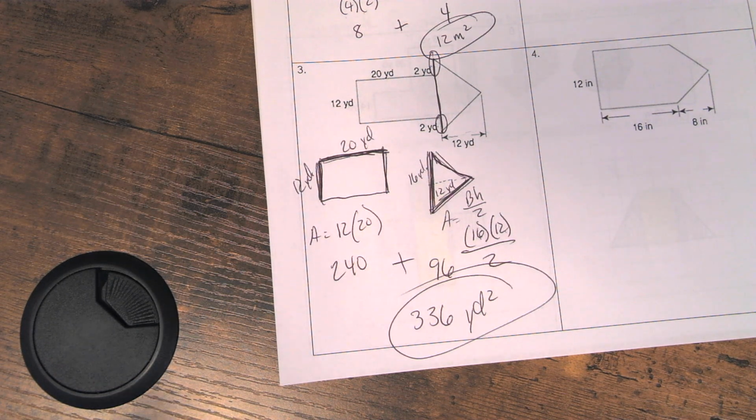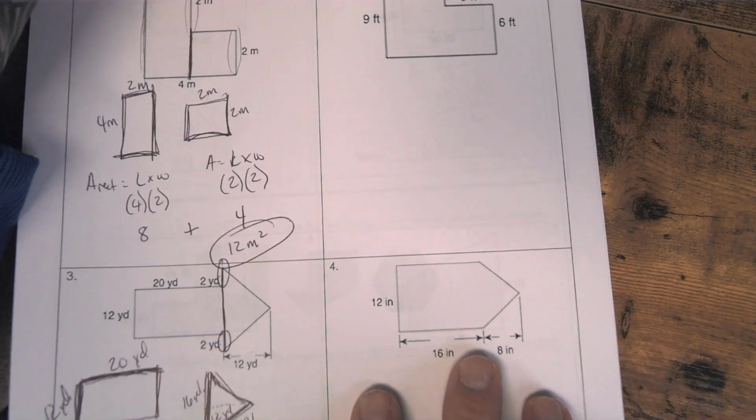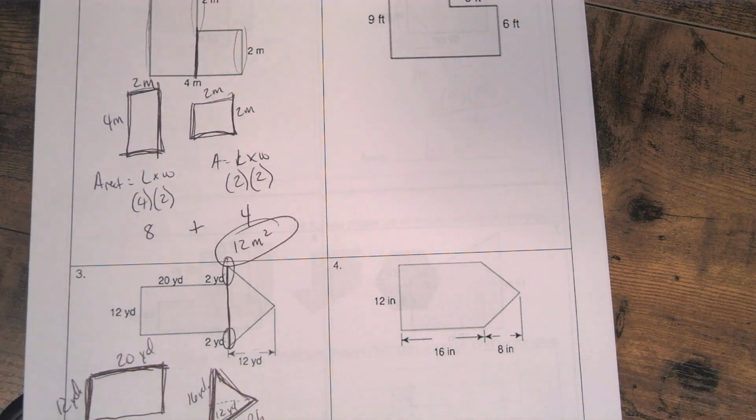So this is composite figures. So you just cut them up. If you need to redraw them, go ahead. If you don't want to redraw them, you don't have to. I was just showing you can. So what you guys are going to do right now is you guys are going to do number 2 and number 4 with a partner or by yourself. Okay, so I'll give you a few minutes.